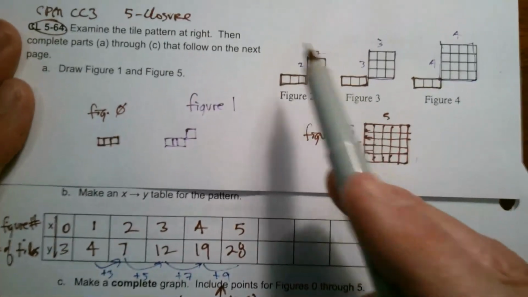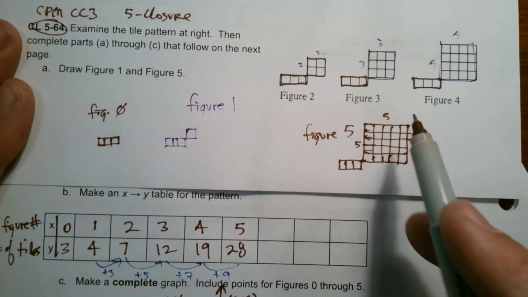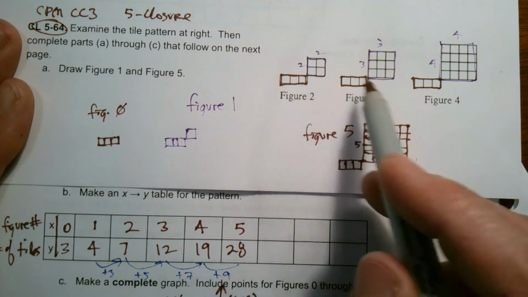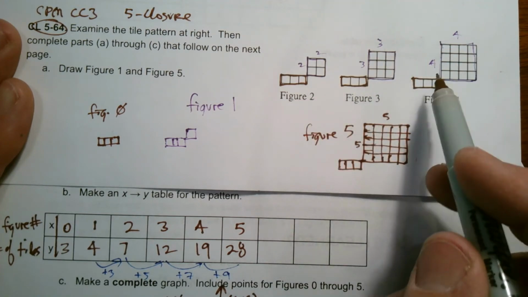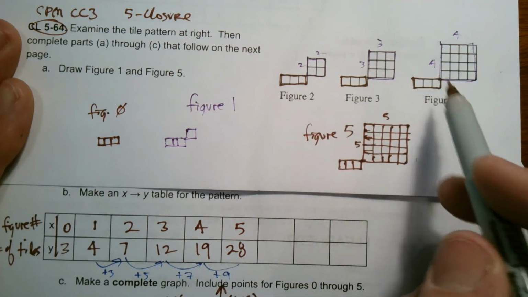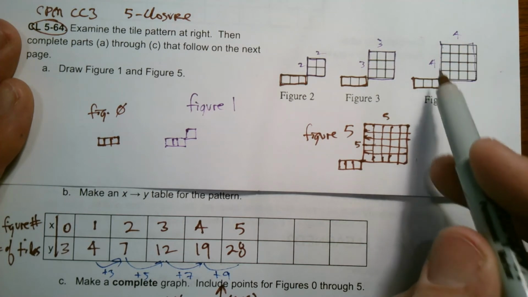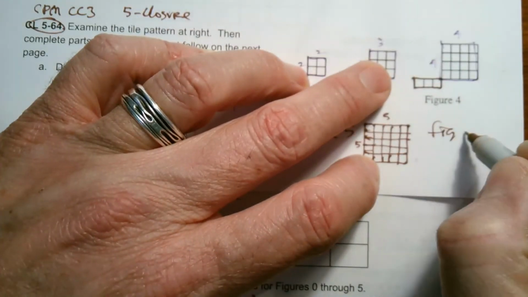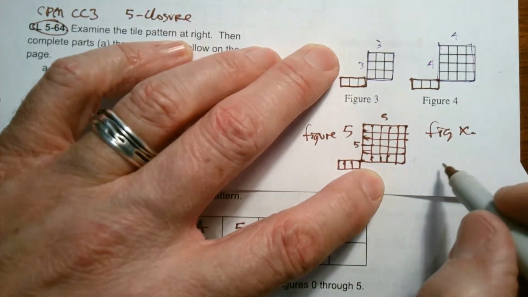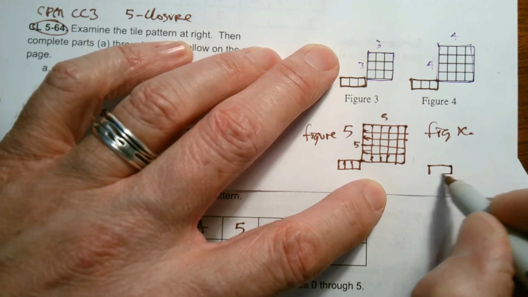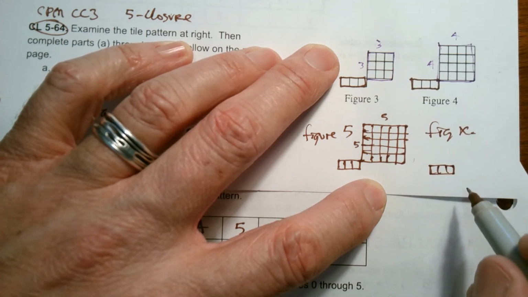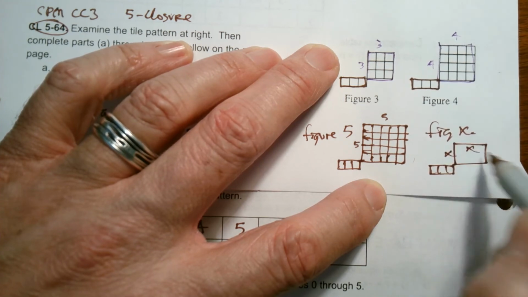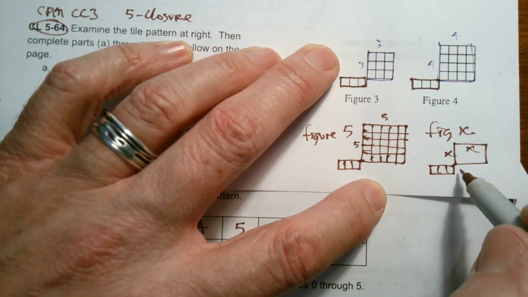If you think about our shapes, we noticed that every time there was a 3, but then each of these squares was the figure number times the figure number. That's how many squares are in there, right? 4 times 4, there's 16 in there. 5 times 5, there's 25 in there. So figure X would have 1, 2, 3 of those, and then this square would be X by X. It would have the dimensions X by X.